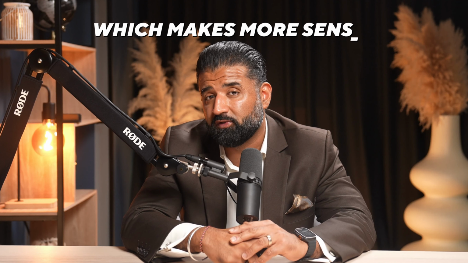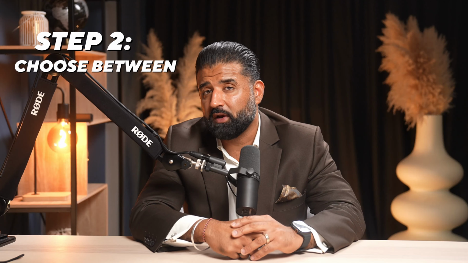Step 1. Define your investment goal. Are you looking for rental income or capital appreciation? Short-term Airbnbs vs long-term tenants. Which makes more sense? Number 2. Choose between off-plan or ready properties. Off-plan, under construction, lower prices, and of course, higher appreciation. Ready properties, immediate rental income and cash flow.